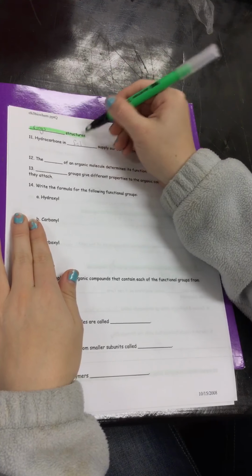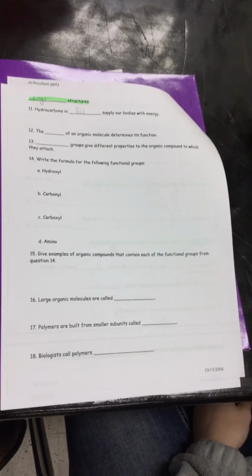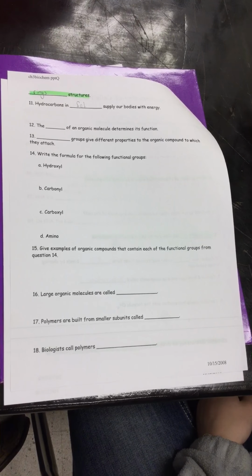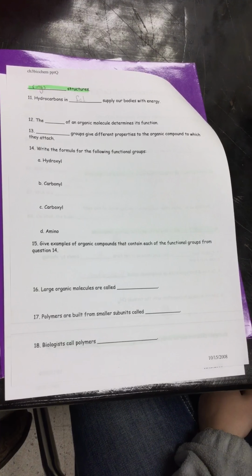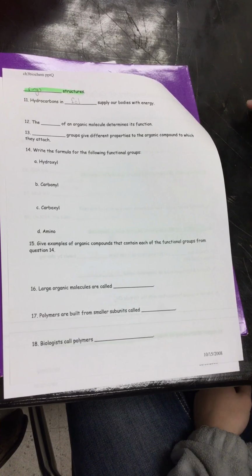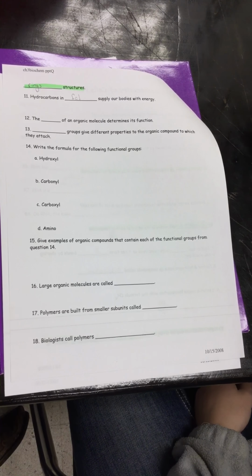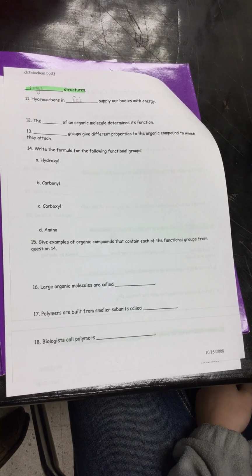Remember, when you have bonding with them, how can carbons bond? Do you remember? They can either bond single, double, or triple.